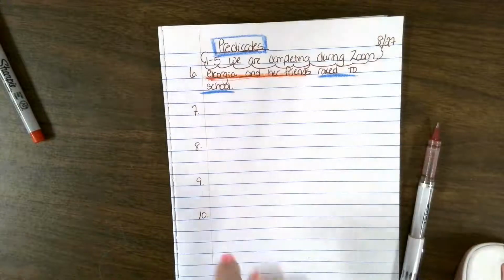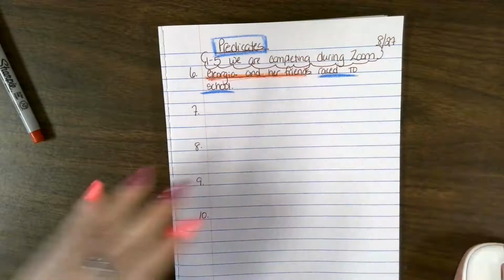All right, so you'll do 7, 8, 9, and 10. And like I said, we'll do 1 through 5 in class today. And you're actually going to be able to annotate it, so I'm kind of excited.